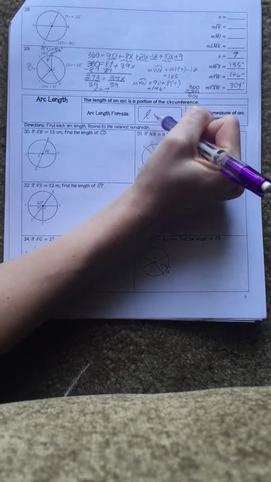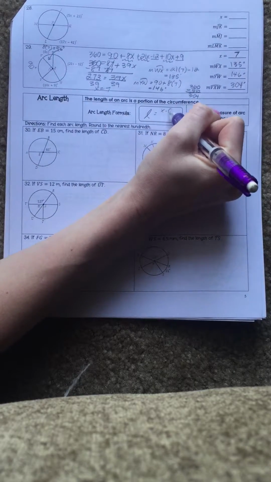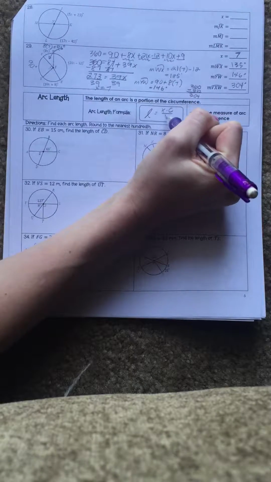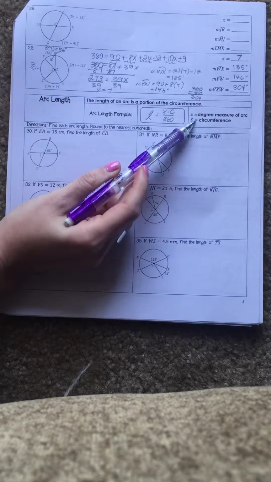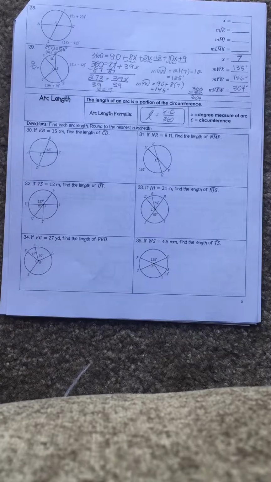So the formula for arc length, which you've already written down, is cursive L equals x times C all over 360. X stands for the degree measure of the arc. C is the circumference of the circle. So you're going to have to find those things in order to help you out.